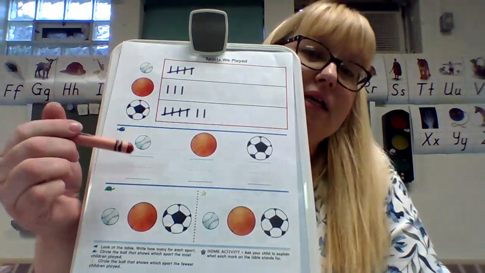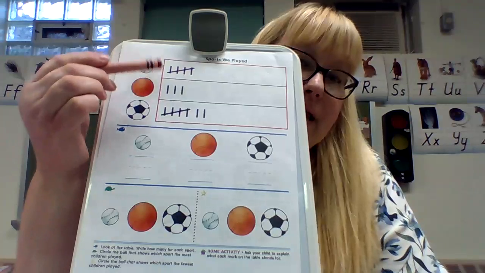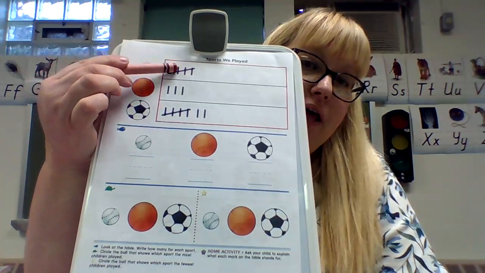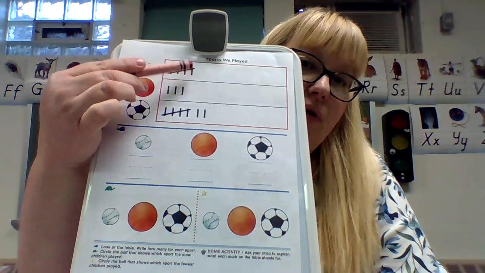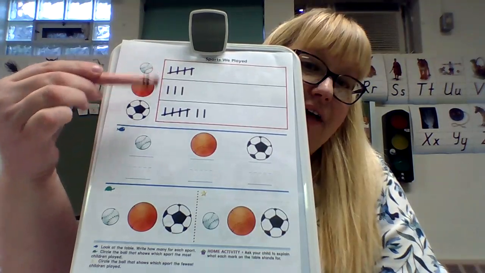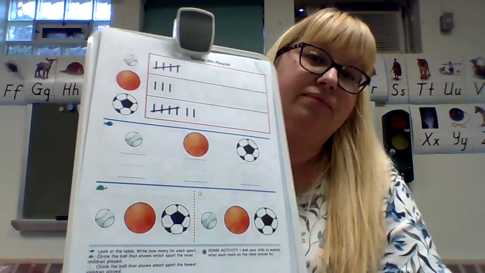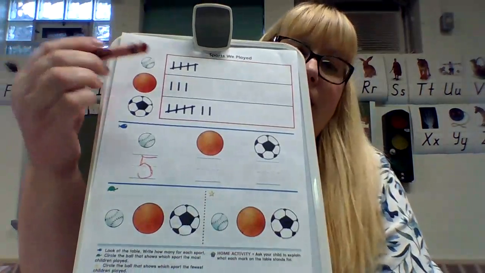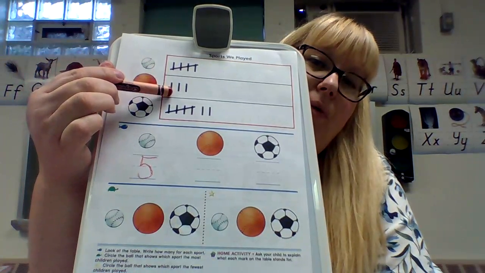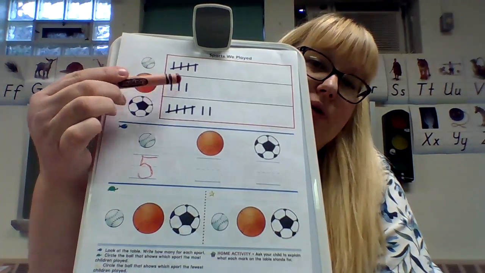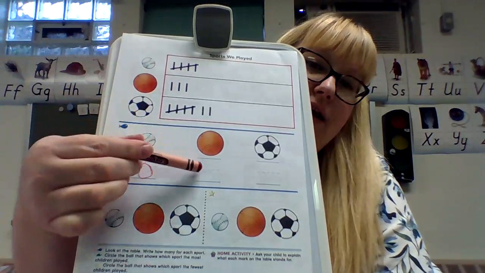So let's look at the baseball. How many for the baseball? 1, 2, 3, 4, 5. So you're going to write a 5 here. How many for the basketball? 1, 2, 3. So you're going to write a 3 here.